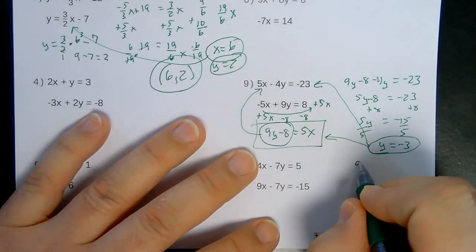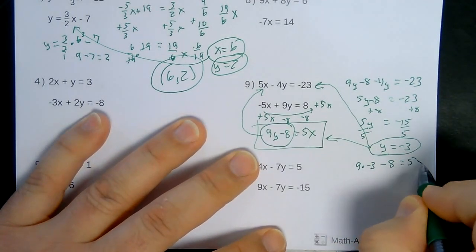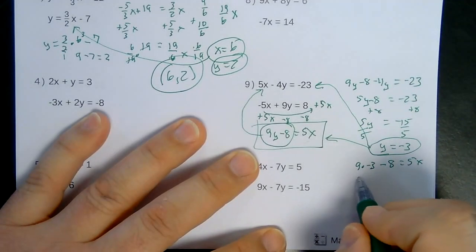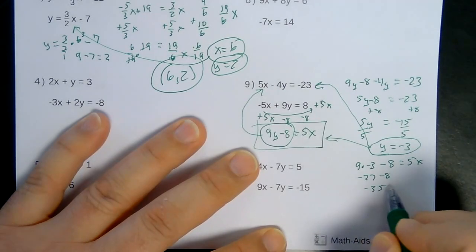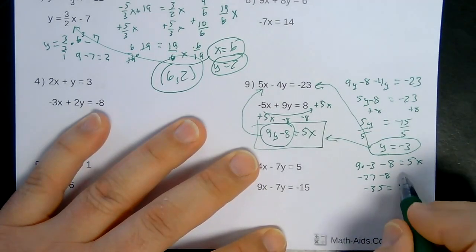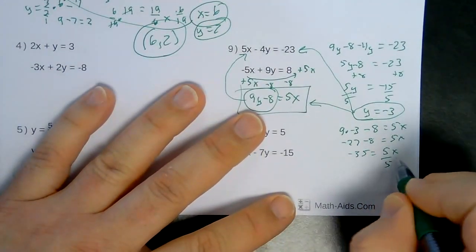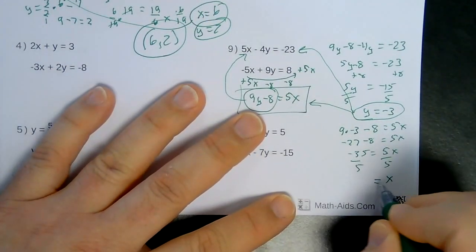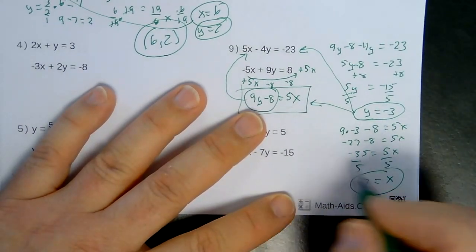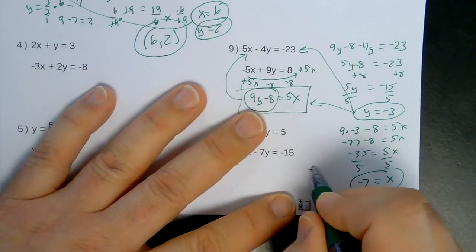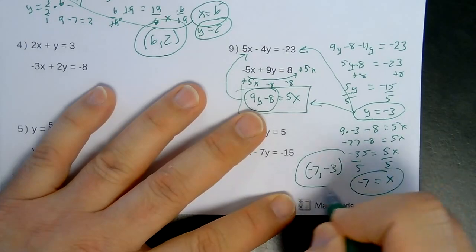So I would have 9 times negative 3 take away 8 equals 5x. 9 times negative 3 is negative 27 minus 8. And that will give me negative 35 equals 5x. Now divide both sides by 5. X equals negative 7. So when you write your final answer, always start with the x variable first. Negative 7 comma negative 3. So there is your final answer.